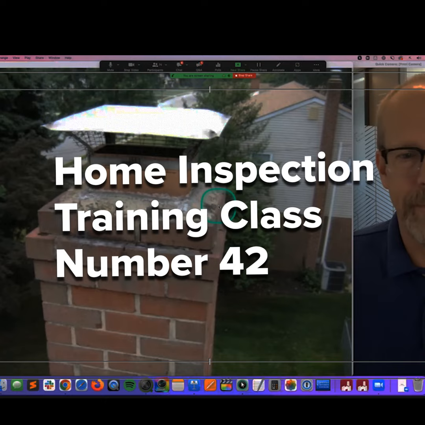And on the other side, I wrap around again, there's a tree stump. Ideally, you would grind that down and get rid of it. This is like candy for termites and carpenter ants. It's just an open invitation.